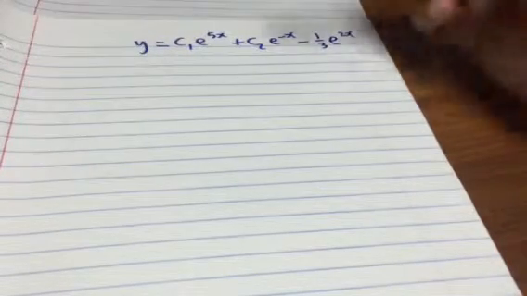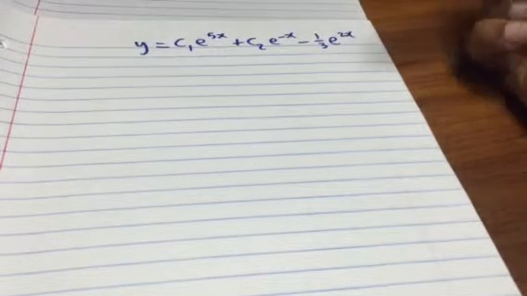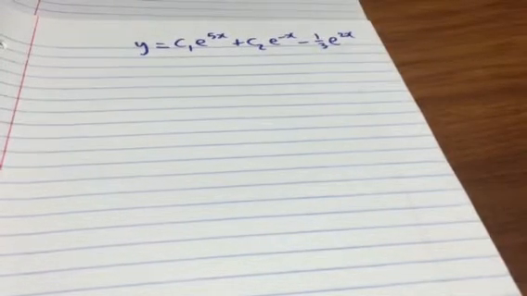And as you can see, every term is linearly independent, right? Each term is linearly independent of every other term. So we have 3 linearly independent terms, and that is our final solution.